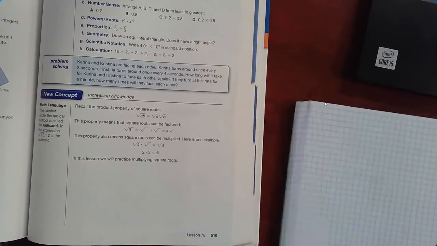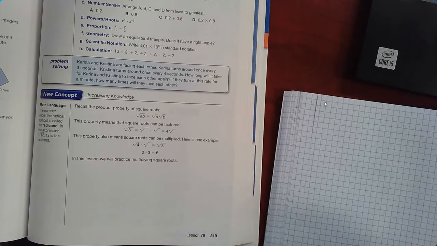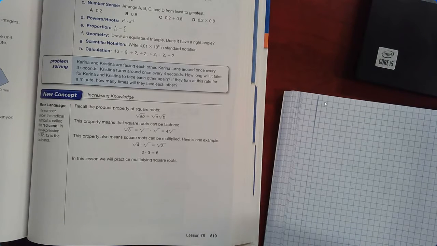Let's jump into lesson 78, multiplying square roots. Okay, so this isn't too crazy. Basically, square roots can be multiplied just like anything else.